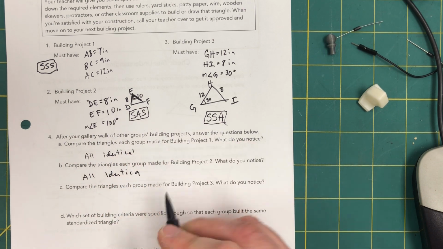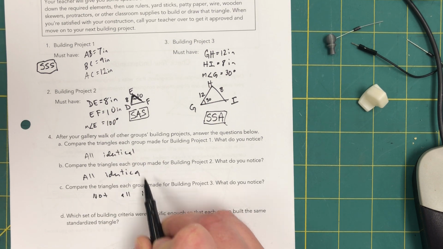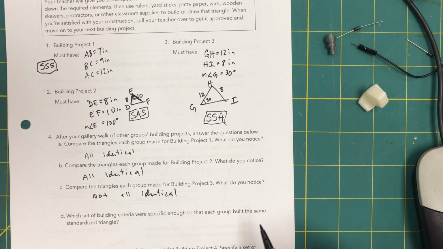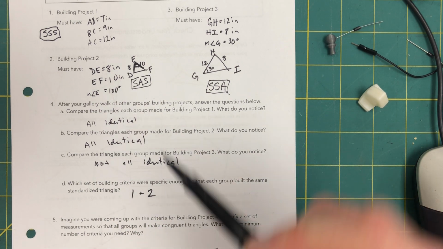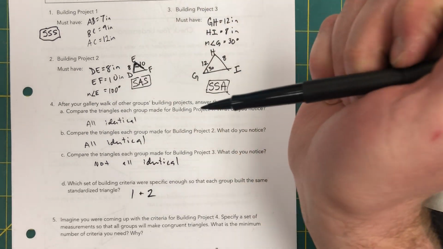And then not all identical. So then we see which set of building criteria were specific enough so that the group built the same standardized triangle. 1 and 2. So this is going to lead us to some very important conclusions in just a minute.